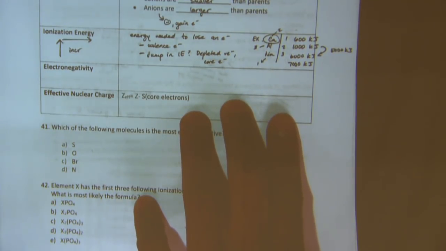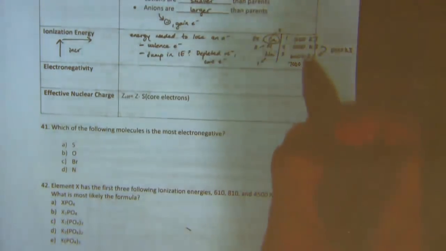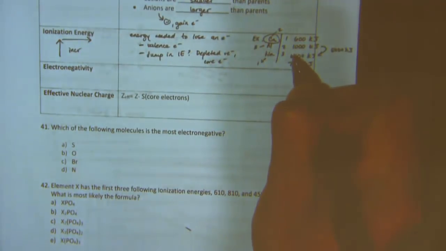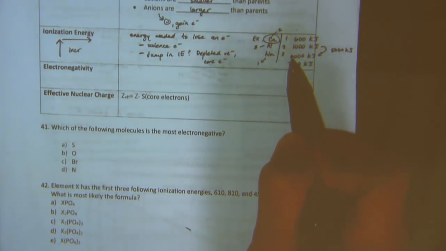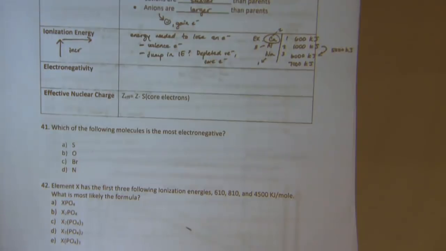So if, for instance, this was 1,100 instead of 6,000, we would know that the biggest jump occurred from ionizing the third to the fourth electron. So we know that the atom would have 3 valence electrons, and the answer choice should just be aluminum instead. Does that make sense?